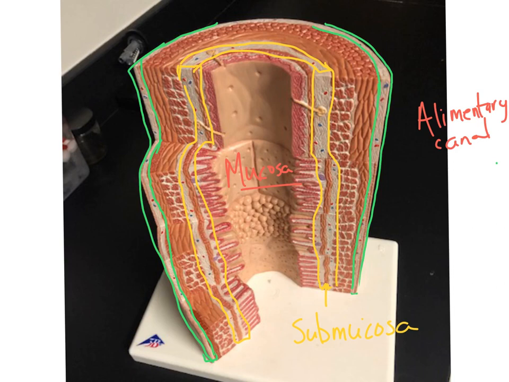Now, the key with the submucosa is that it contains blood vessels. So you'll see all through this gray here, red, blue, red, blue dots, and those show blood vessels moving through the submucosa. And that's important because remember that the mucosa is composed of simple columnar epithelial tissue.